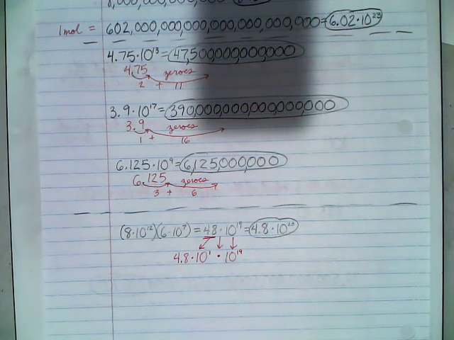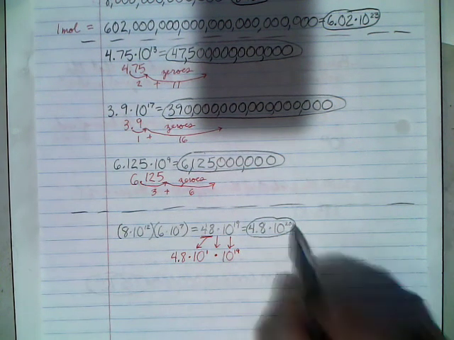So 8 times 10 to the 12th power times 6 times 10 to the 7th power equals 4.8 times 10 to the 20th power.